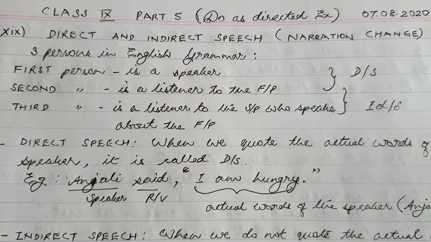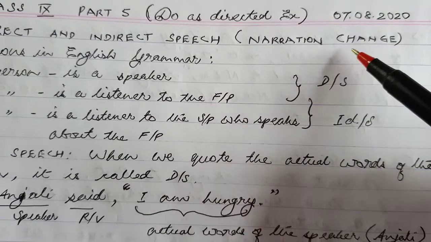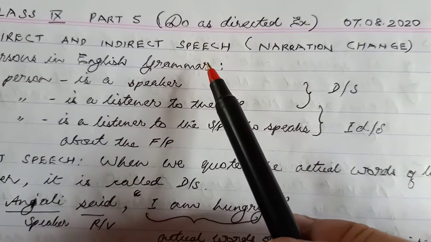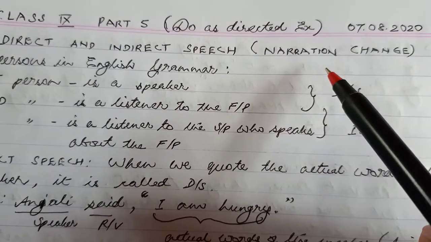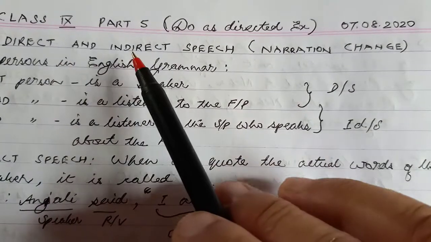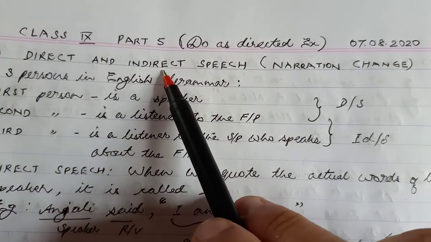So today's topic is direct and indirect speech, which is also called narration change, right? The same name is given for direct and indirect speech. Okay, we also call it narration change. That means narration is of two types. One is direct and the other is indirect. Or speech is of two types. One is direct and the other is indirect.